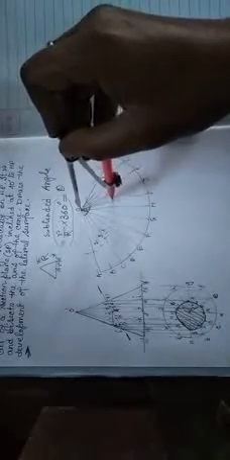From O, this is point number 5 and this is point number 9.